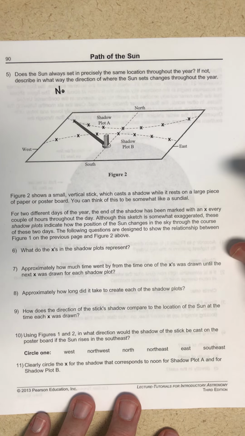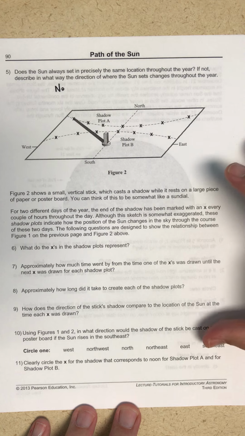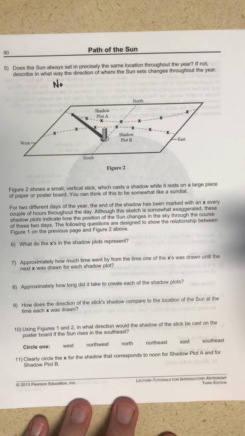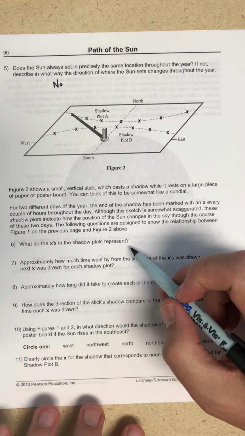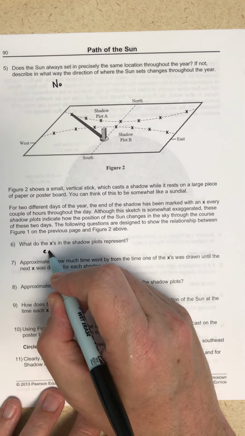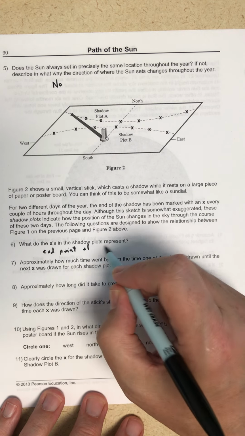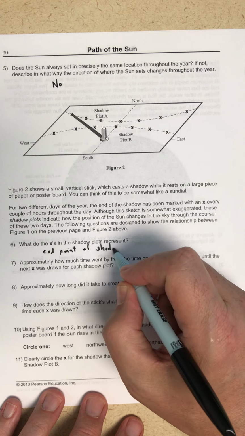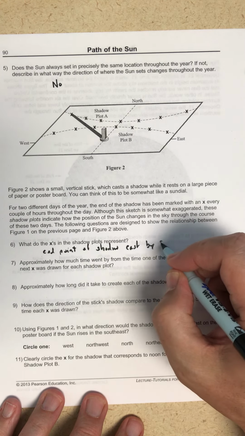The following questions are designed to show the relationship between figure 1 on the previous page and figure 2 above. All right. So what do the X's in the shadow plot represent? They represent the end point of the shadow cast by the stick.